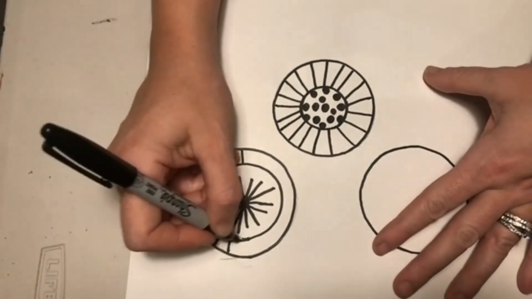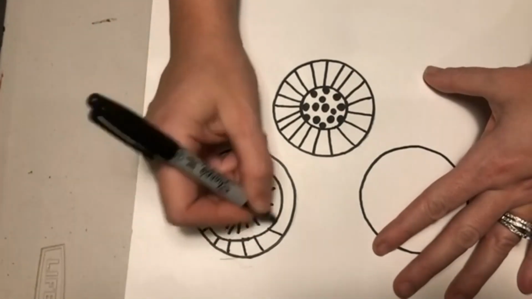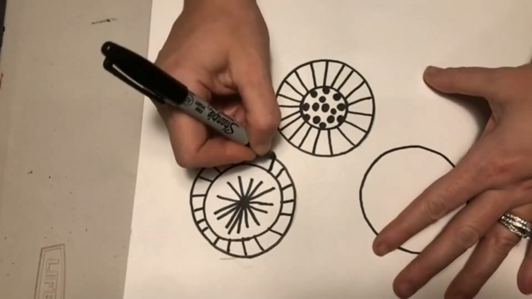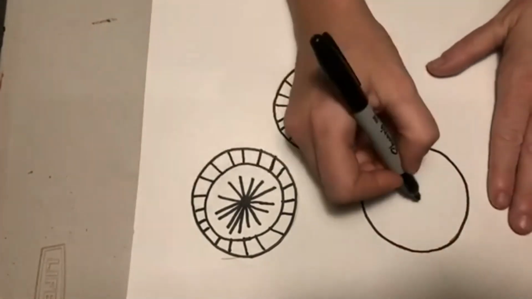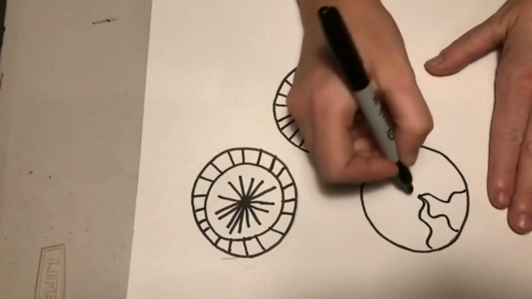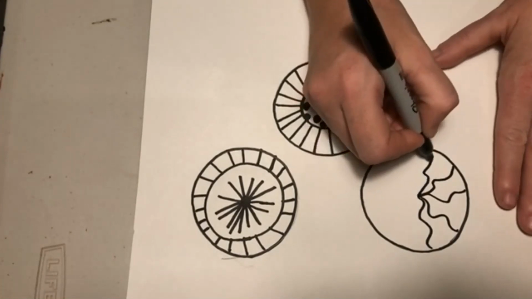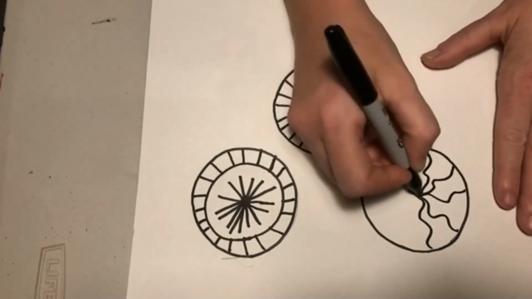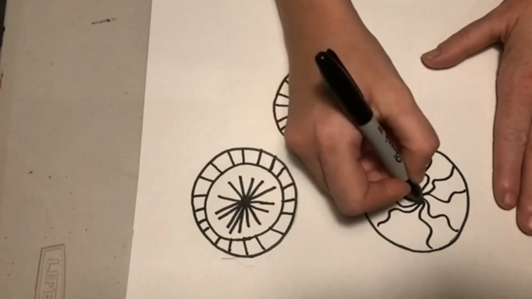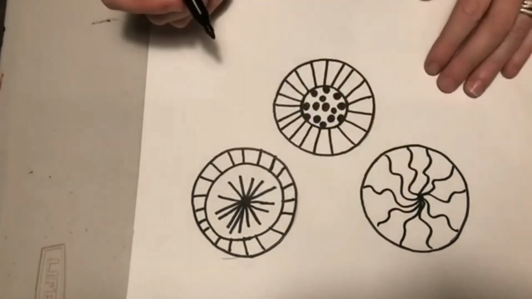You could do repeating triangles, repeating squares. You could do square, triangle, square, triangle. You can do different kinds of lines. So in this one, maybe I want to do some wavy lines, practicing our wavy lines, all the way around the circle.